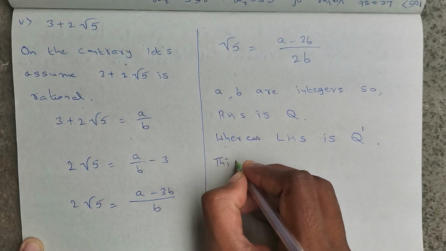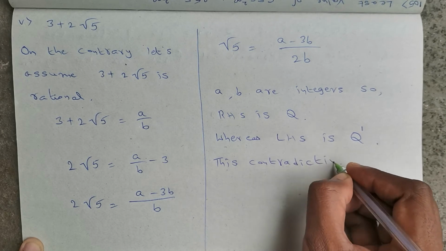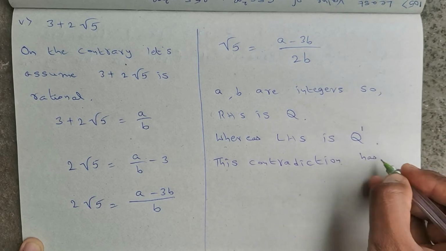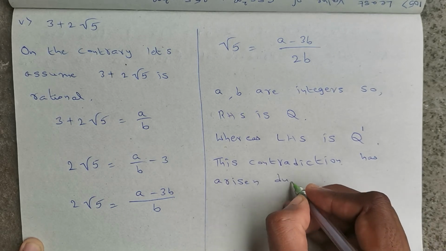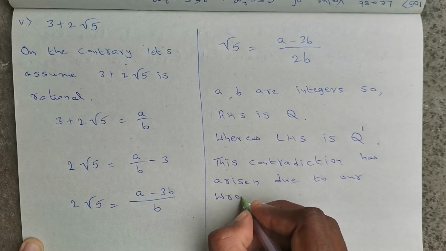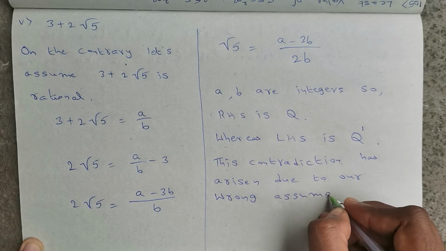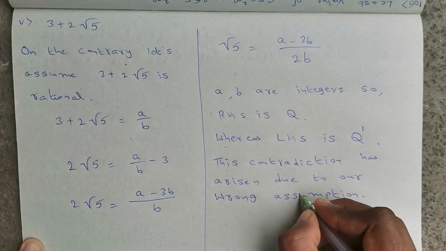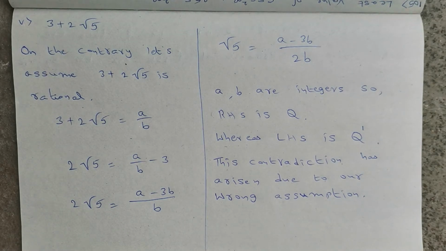This contradiction has arisen due to our wrong assumption. So 3 plus 2 root 5 is an irrational number.